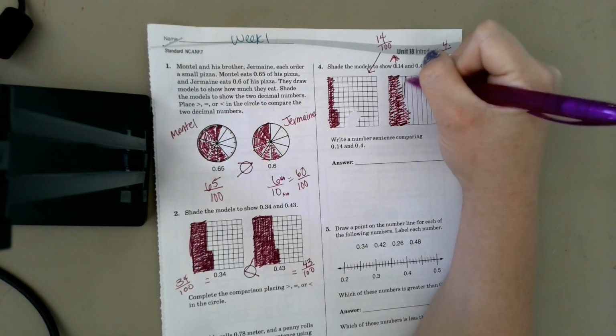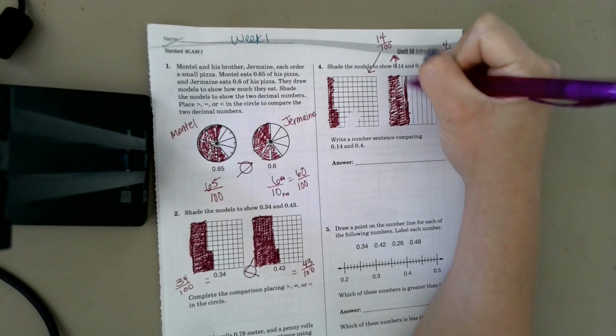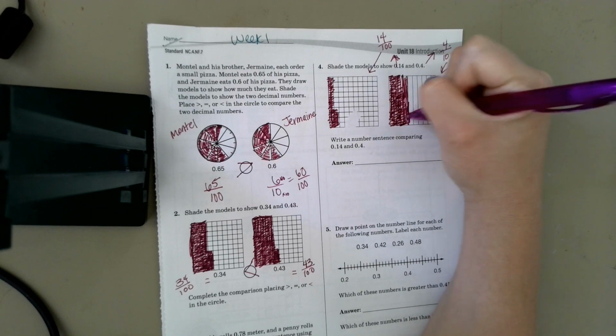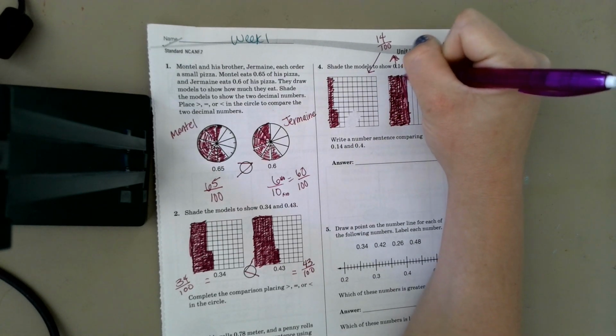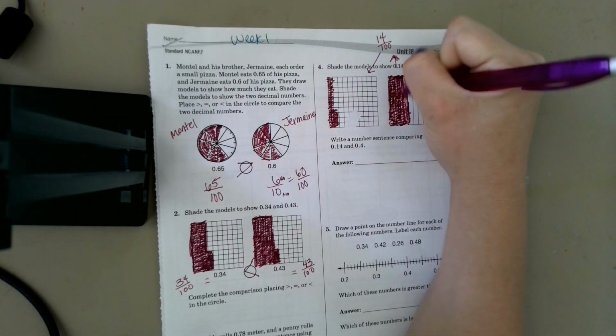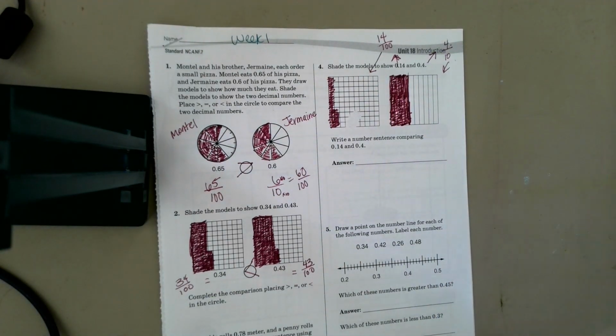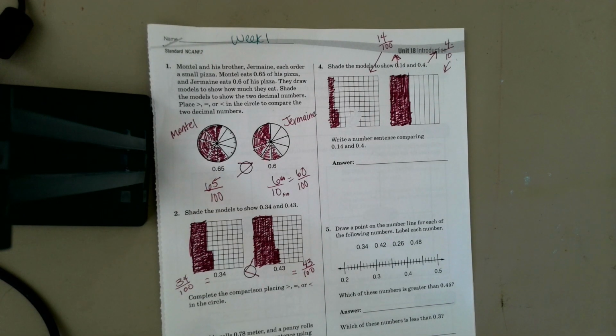Give me a second to get this nice and dark for you. Okay, and I love that there's a visual there. You can clearly see that 14/100ths is less than 4/10.